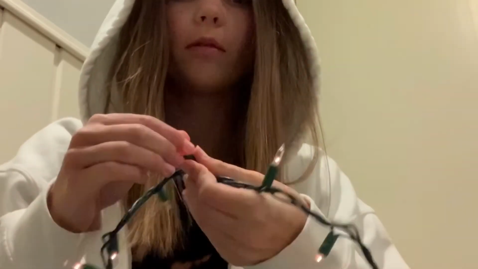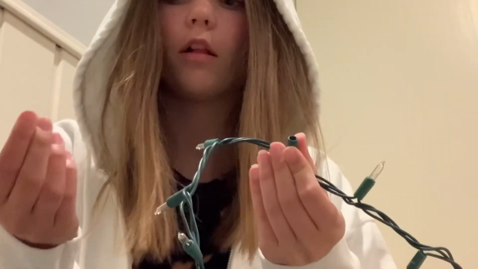A good real world example for a series circuit is Christmas lights. When you unscrew one of these bulbs, the whole strand stops working because there's only one circuit.